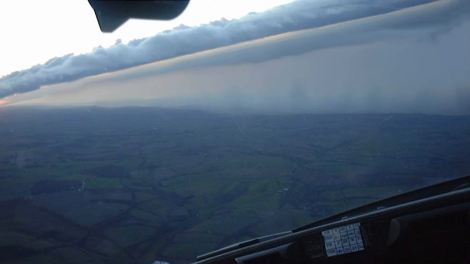A bank of low-sloping cloud may cause the pilot to visualize this as the horizon, as flat cloud tops or bottoms are usually parallel to the horizon.